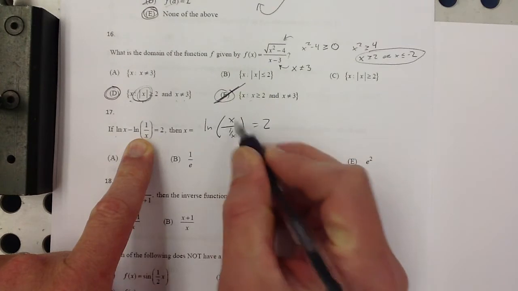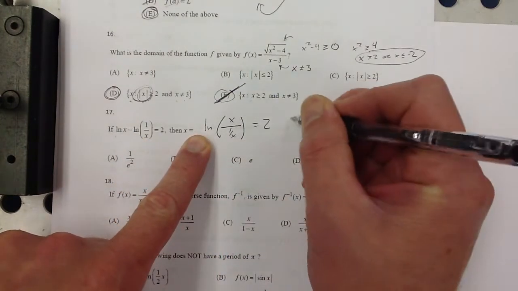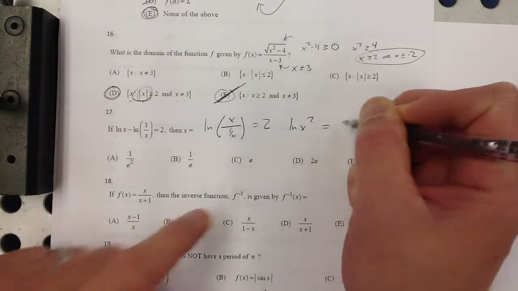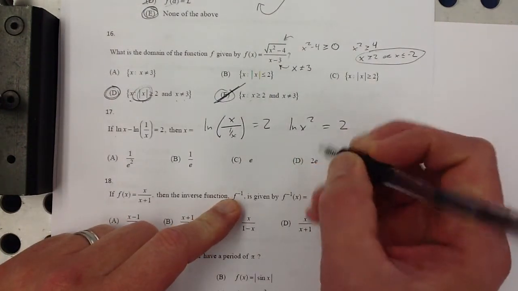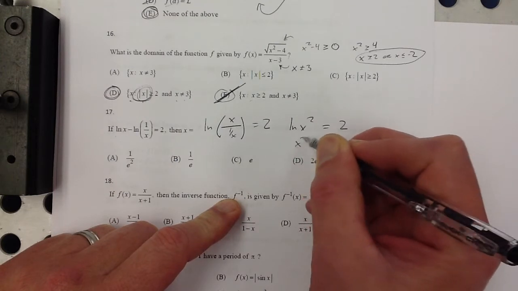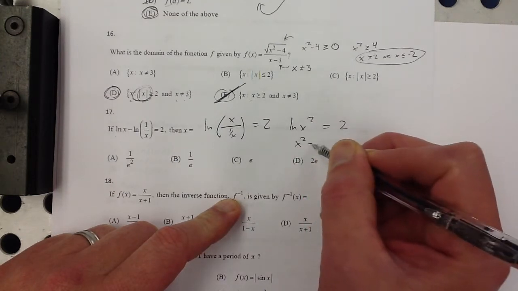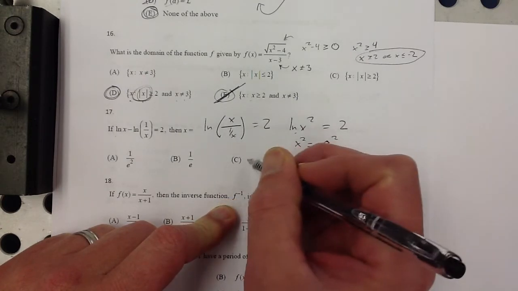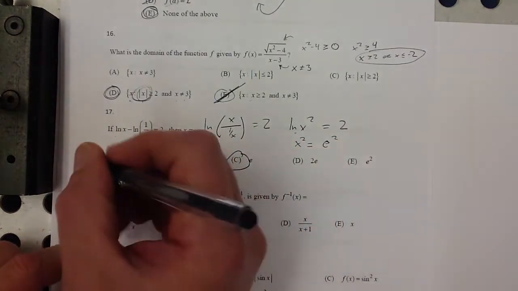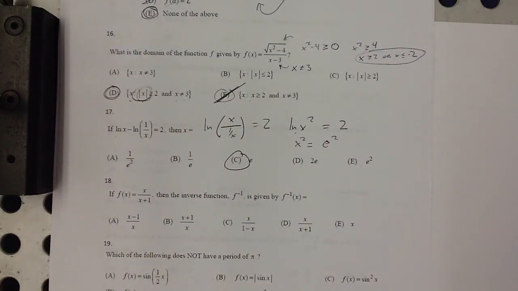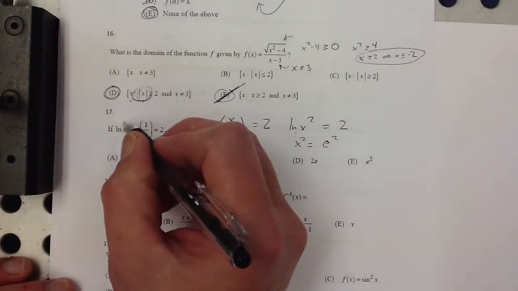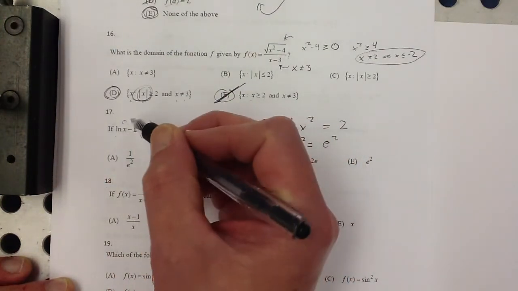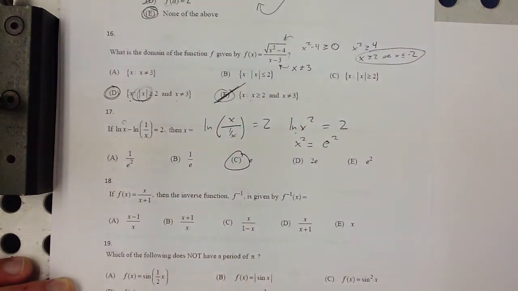And if you flip that, do a little algebra, that's actually an x squared. So that says natural log of x squared is equal to 2. So that gives me x squared is equal to e squared. So x is equal to e. So C is the correct answer. And you could check that really quickly. The natural log of e, of course, is 1, and the natural log of 1 over e is negative 1, so 1 minus negative 1 is in fact 2.